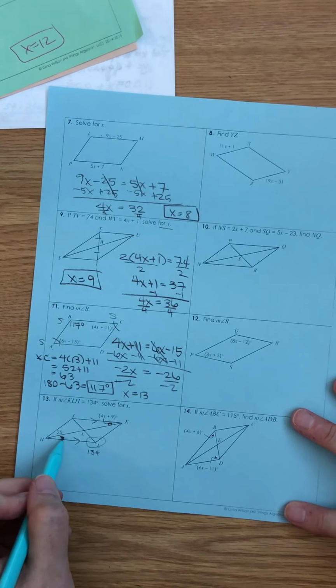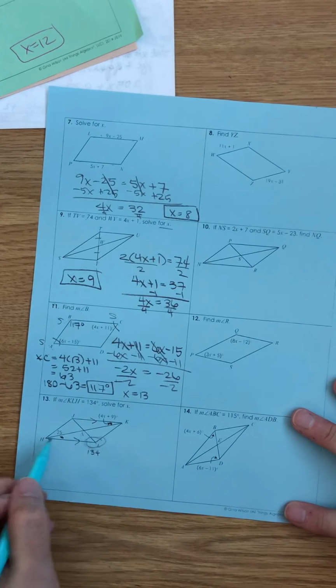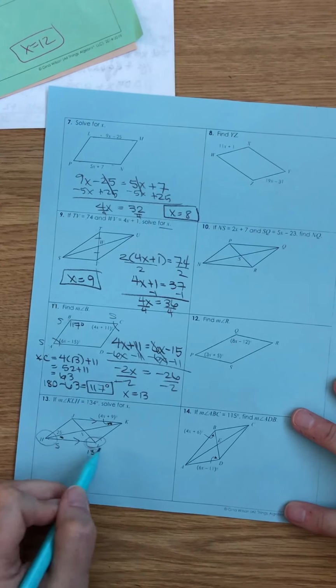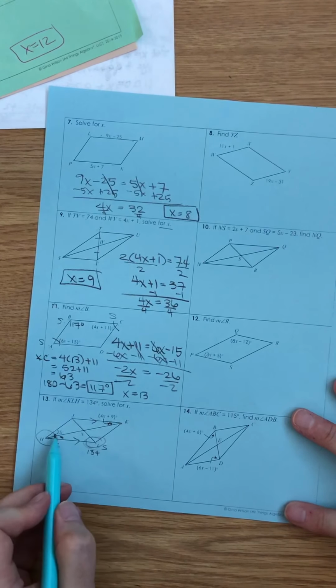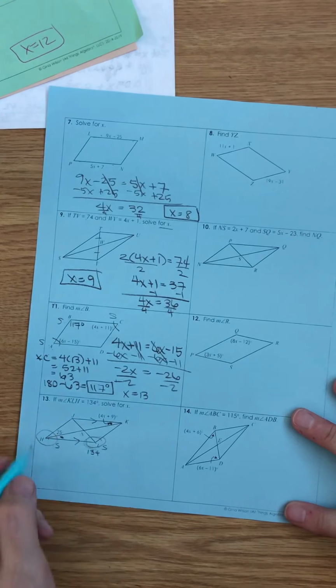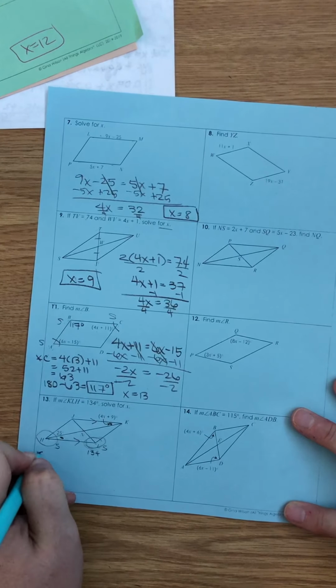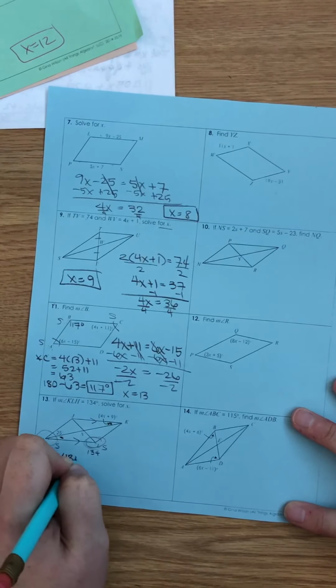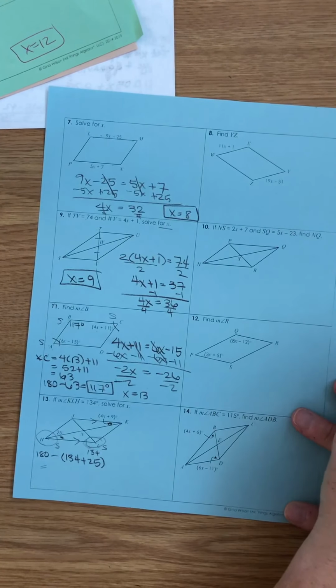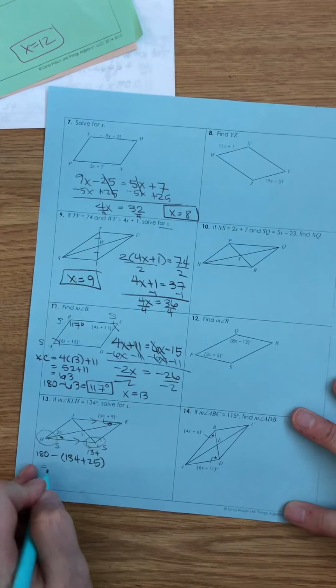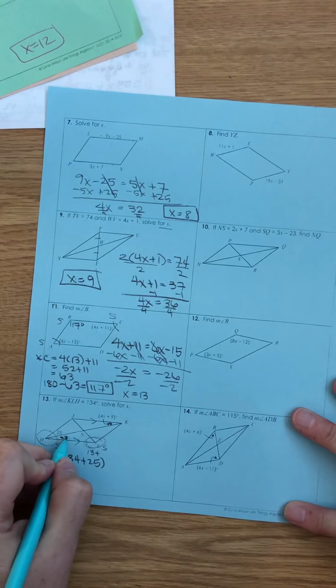Well, I can figure out this angle since the 134 plus this angle are supplementary, which has to equal 180. So basically I'm going to do 134 plus 25 and then subtract that from 180. That's just on your calculator. 180 minus 134 minus 25. So that's 21. So this piece right here is 21.